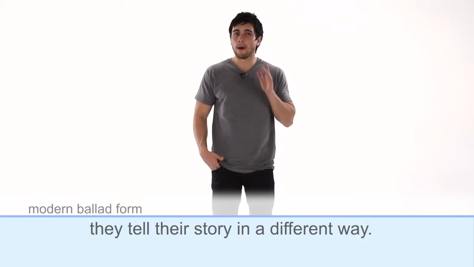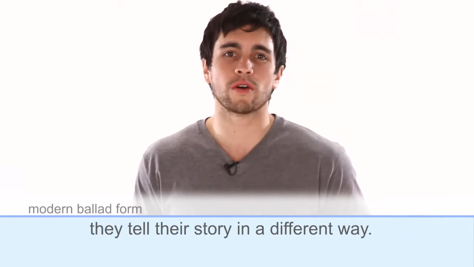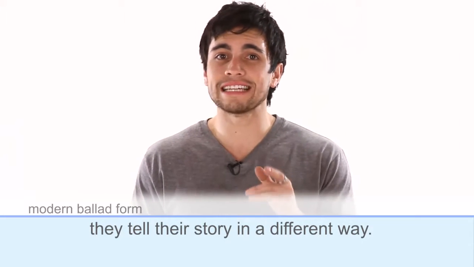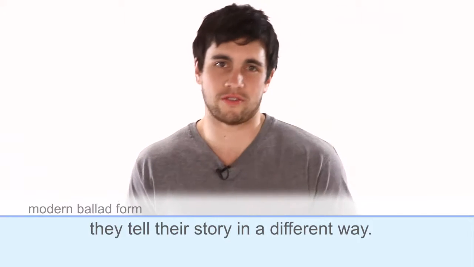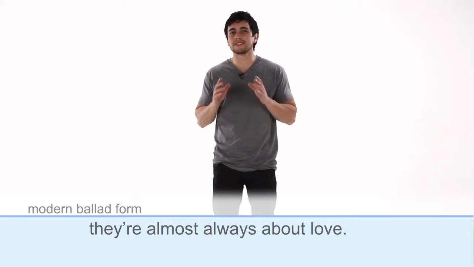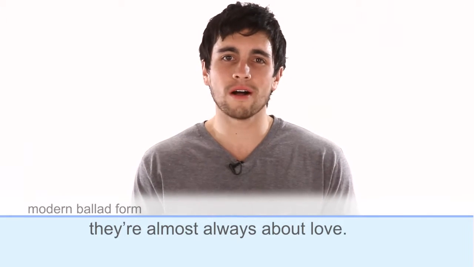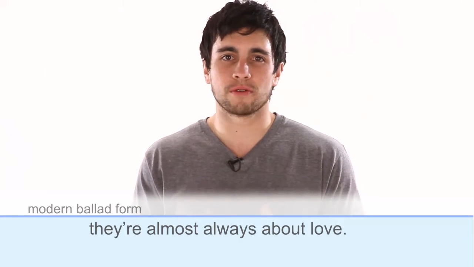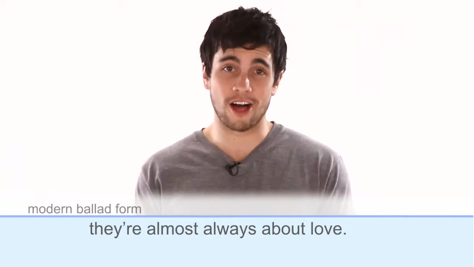Also, a modern ballad will still tell a story, but it might describe feelings and ideas more than things that happen to actual characters. Modern ballads are also more about love and less about the sad parts of life. Power ballads and pop rock ballads in particular are almost always about love.